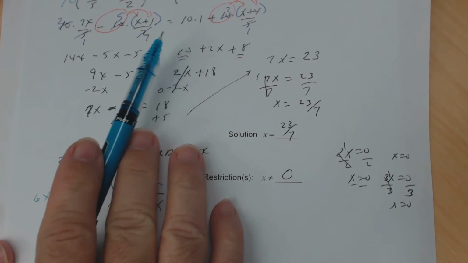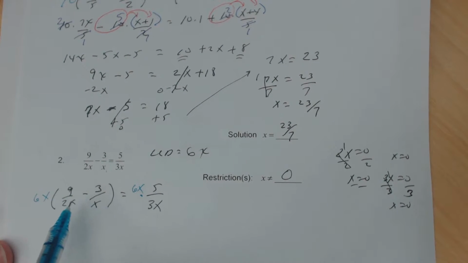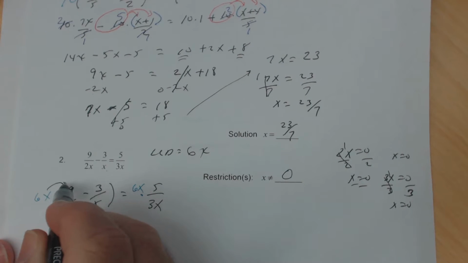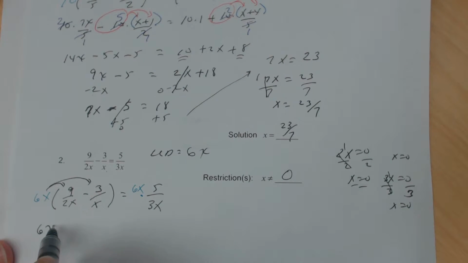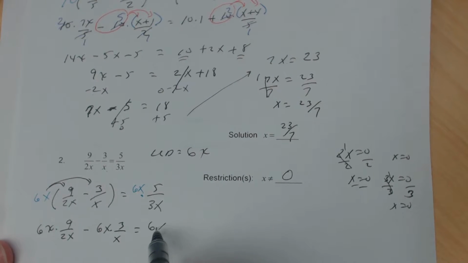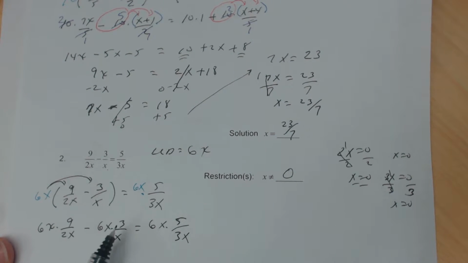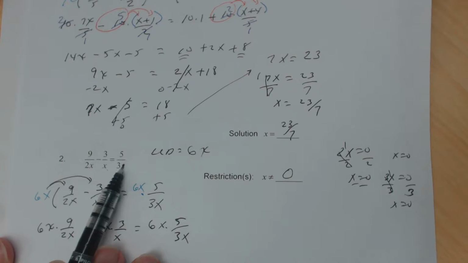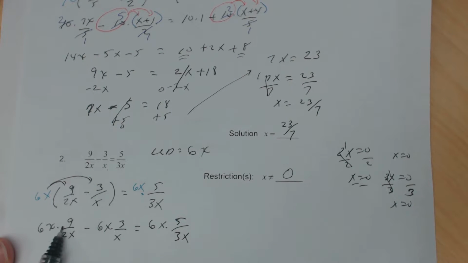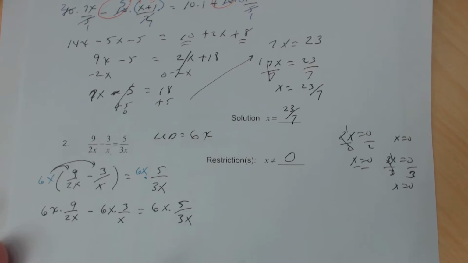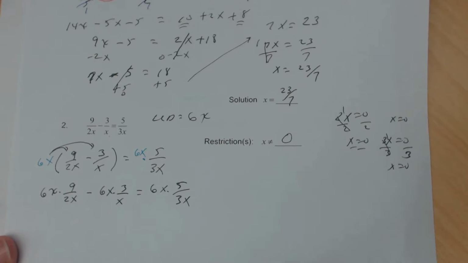Now just like I did this, I'm going to distribute. So you can distribute first before you reduce. So distribute first. In the distribute, I'm going to get 6x times 9 divided by 2x minus 6x times 3 divided by x equals 6x times 5 divided by 3x. So notice every fraction is being multiplied by 6x. Now we're going to reduce.